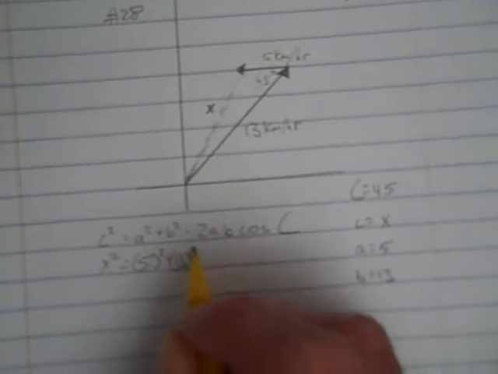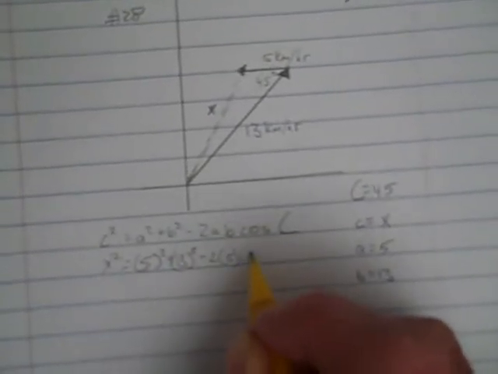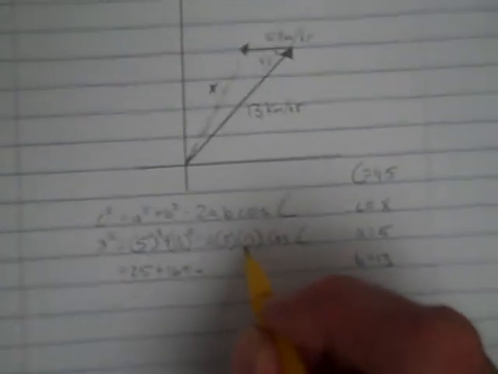Cool. Now from there, we're going to go ahead and set everything up. So x squared equals, we'll have 5 squared plus 13 squared minus 2 times 5 times 13 cosine of C. And then that'll give us 25 plus 169 minus, so that's 2 times 5 is 10 times 13 is 130 cosine of C. And then 25 plus 169, that's 194, minus 130 cosine of C, and we'll have the x squared here.